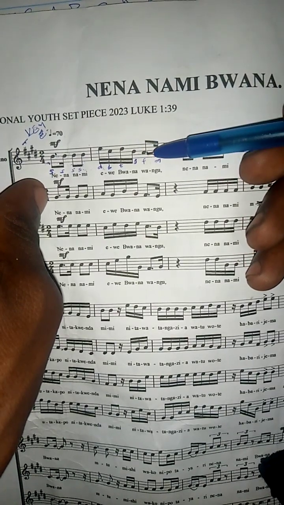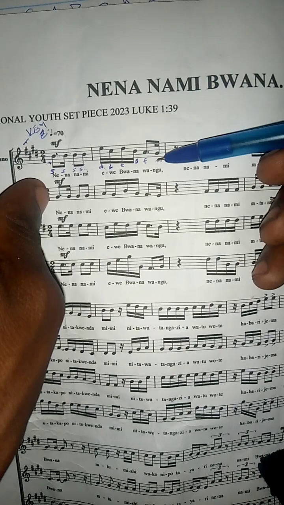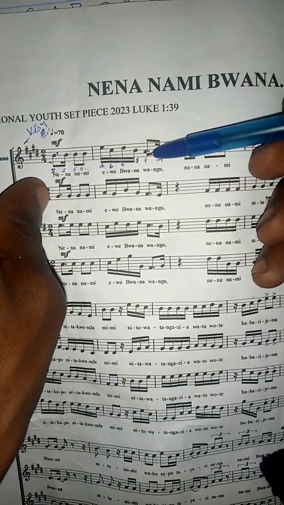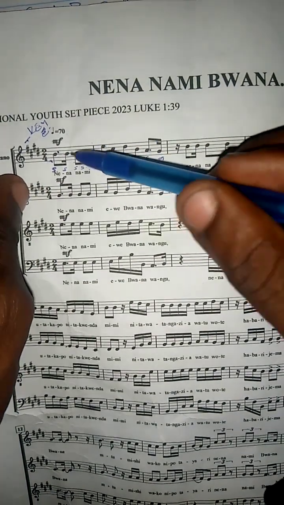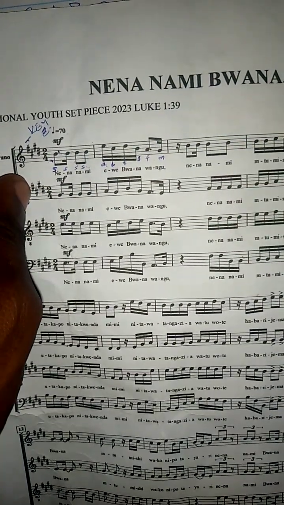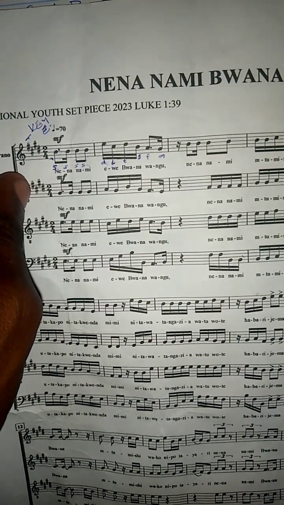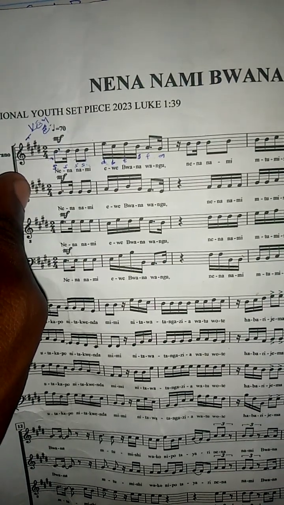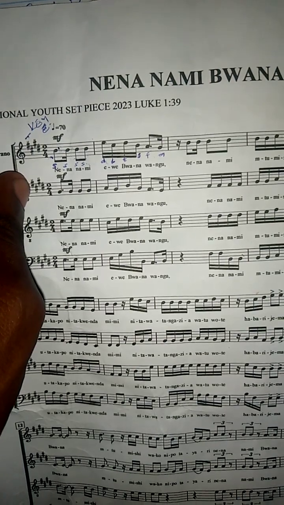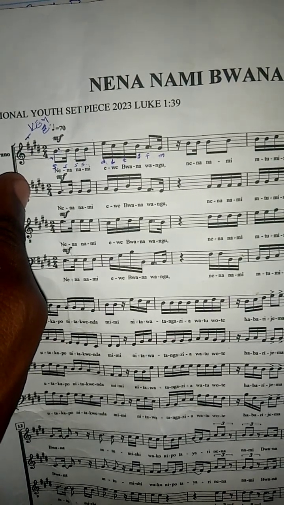Tafa tefe tafatata. The rhythm is tafa tefe tafatata. So do la ti so for me. So when I combine both, it will be do ti la so so so so so do la ti so for me. So so so so do la ti so for me. Nena nami ewe Bwana wangu.